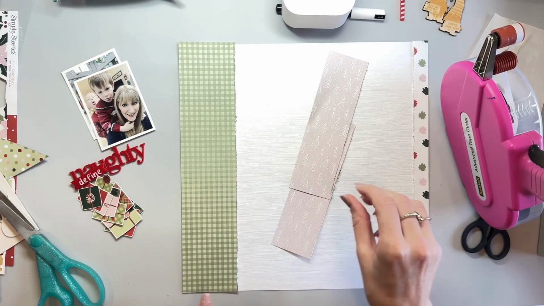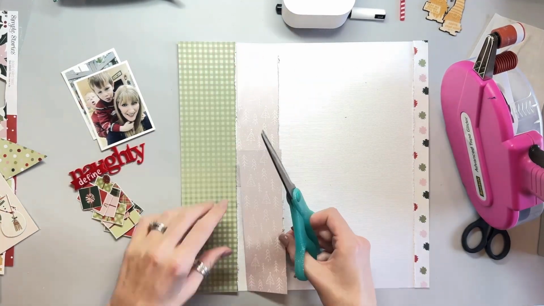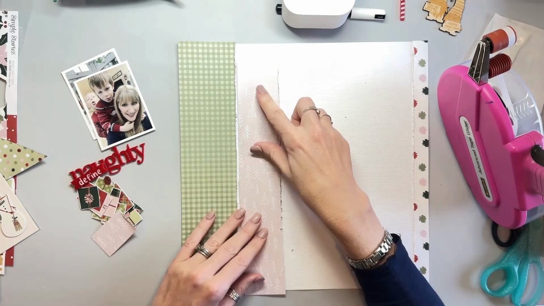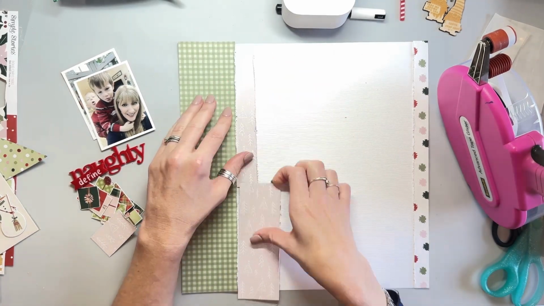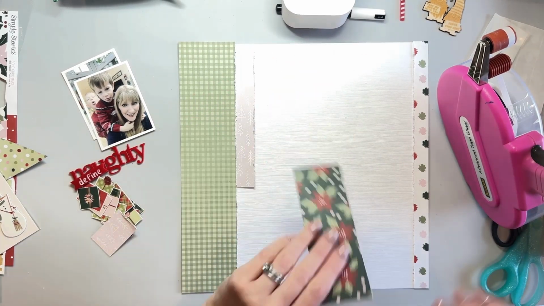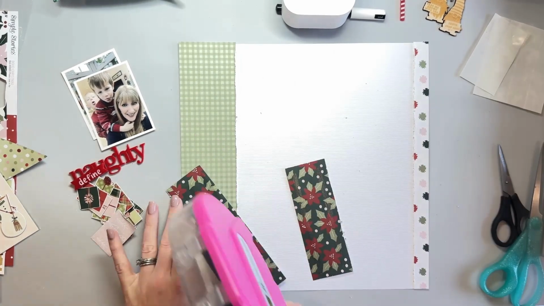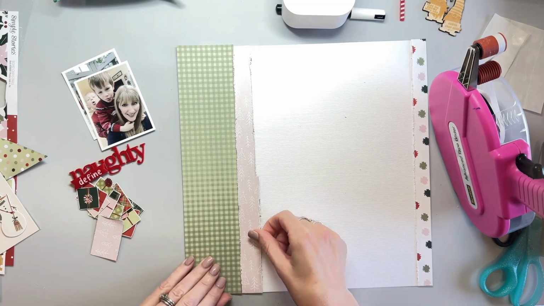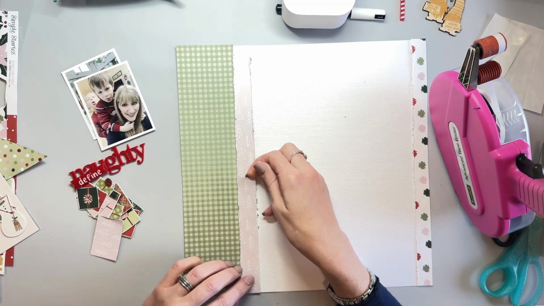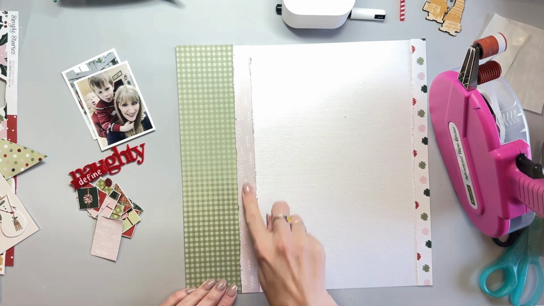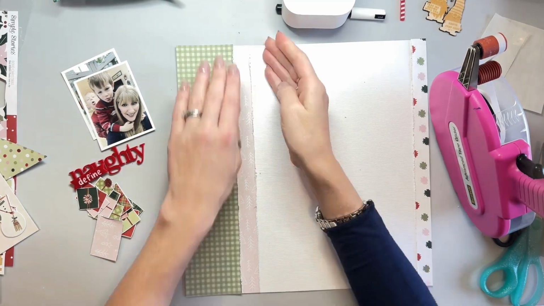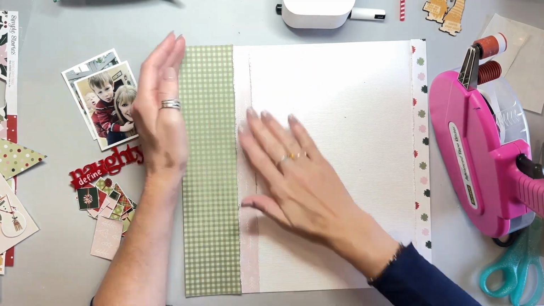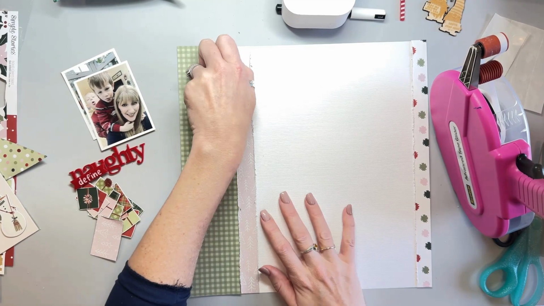Okay, so I've started off with a white background. I've got some strips of paper already cut, so I wanted to try and utilise all of those bits and pieces that I'd already got cut. So I'm just sticking some together because they weren't quite 12 inches and just creating this wide stripe on the left hand side of the layout, and then I've got a smaller strip over on the right hand side as well, which is different pretty colours. They're kind of like pom-poms.